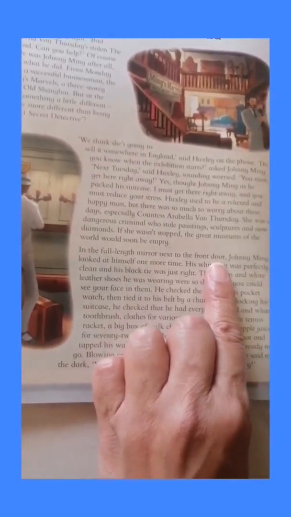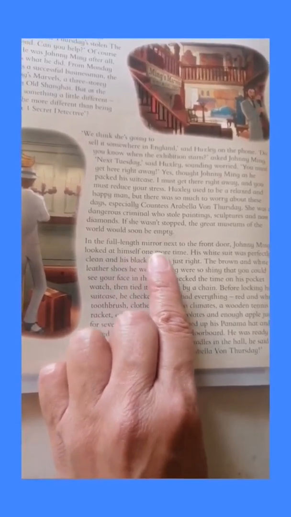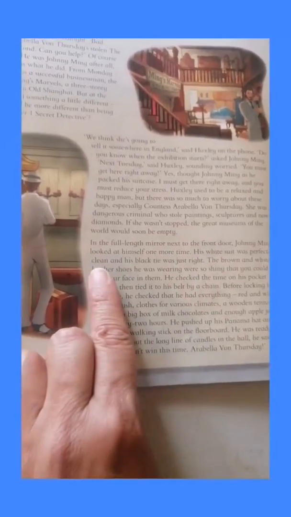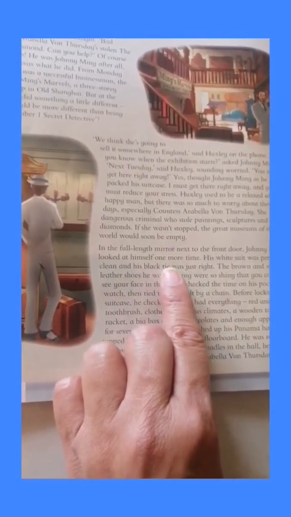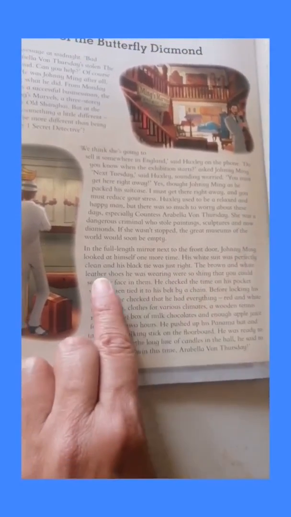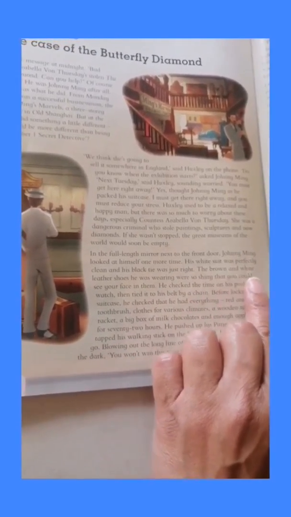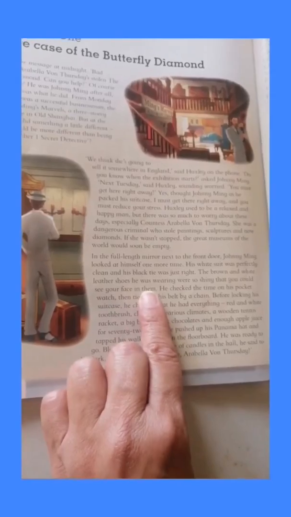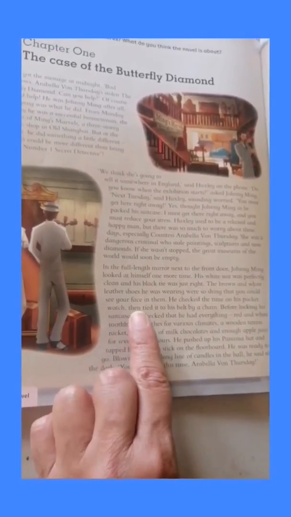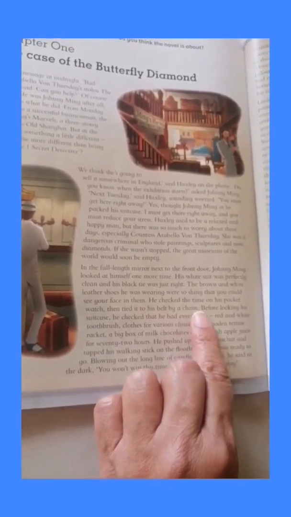In the full-length mirror next to the front door, Johnny Ming looked at himself one more time. His white suit was perfectly clean and his black tie was just right. The brown and white leather shoes he was wearing were so shiny that you could see your face in them. He checked the time on his pocket watch, then tied it to his belt by a chain.